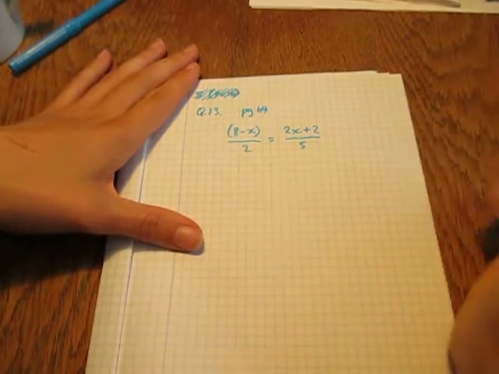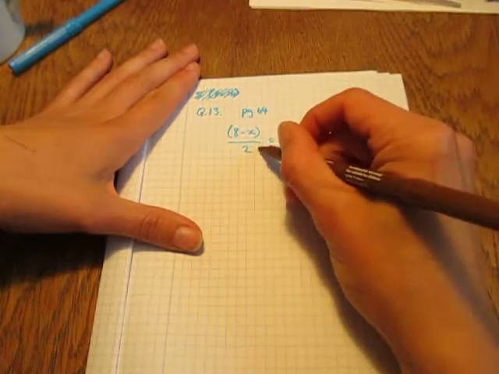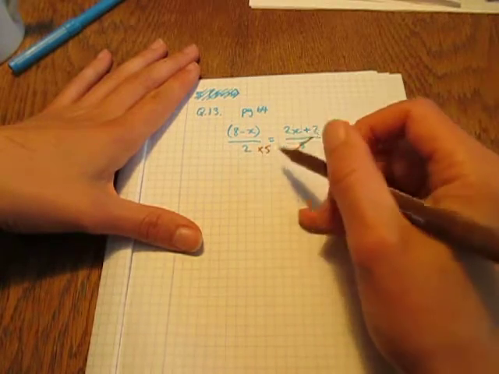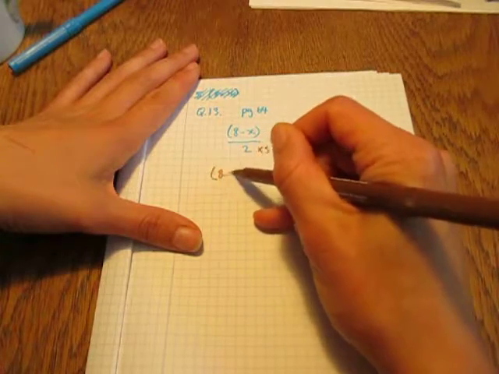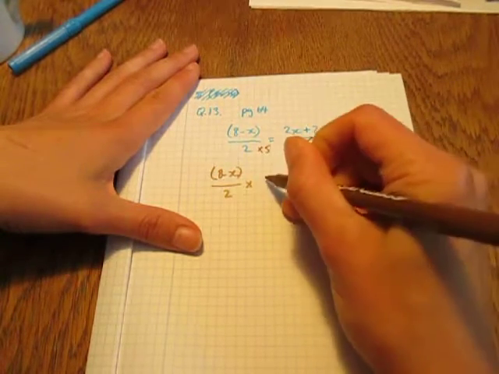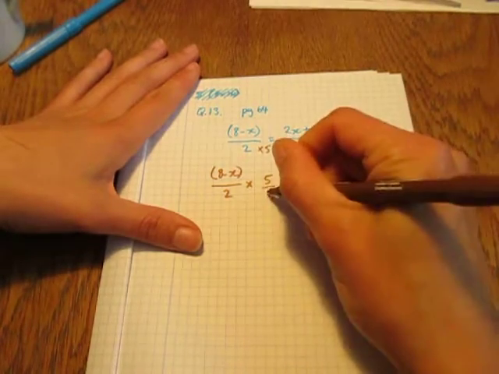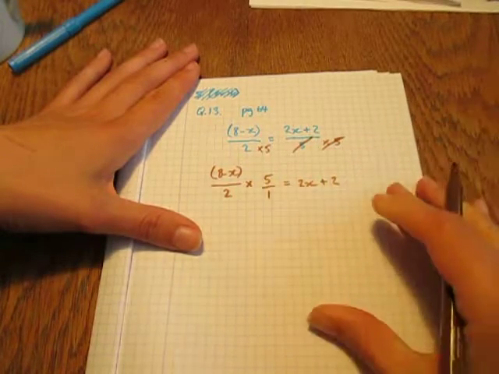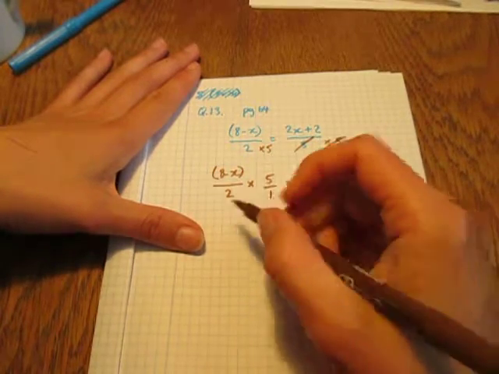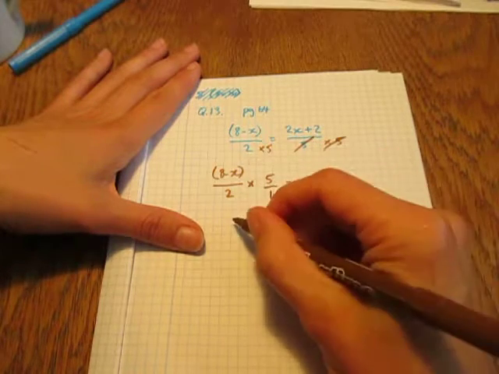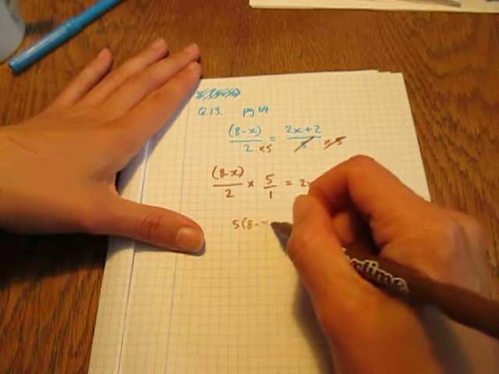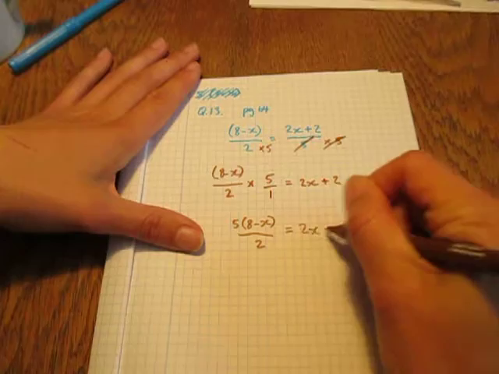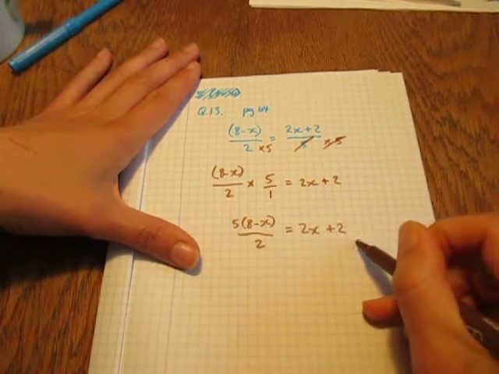So the first thing I'm going to do is multiply both sides by 5. That cancels this out. This 8 minus x over 2 multiplies by 5, which is the same as multiplying by 5 over 1. This is now equal to 2x plus 2. I multiply the top and the bottom, and I get 5 times (8 minus x) over 2 is equal to 2x plus 2. I multiply both sides by 2.